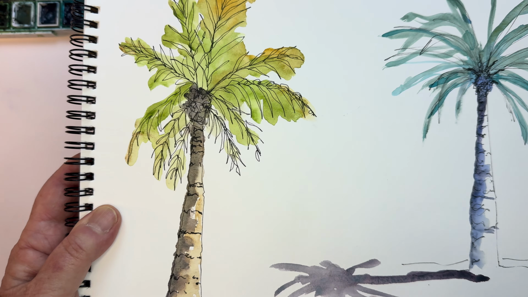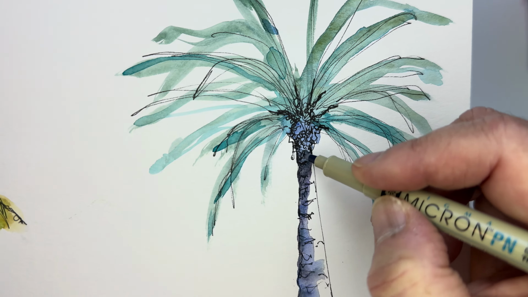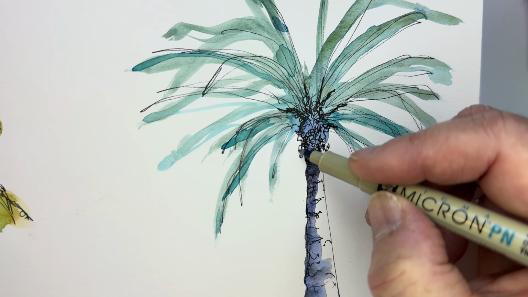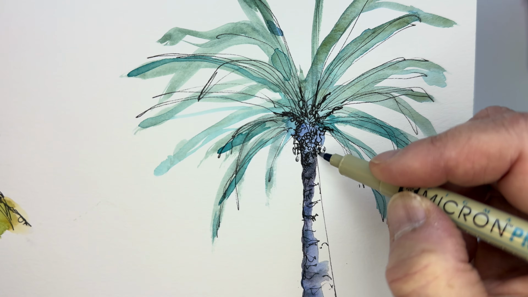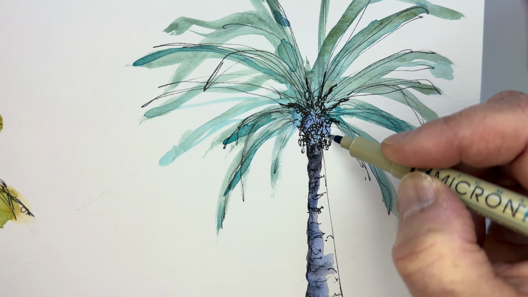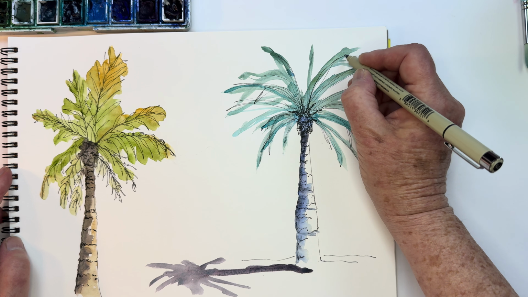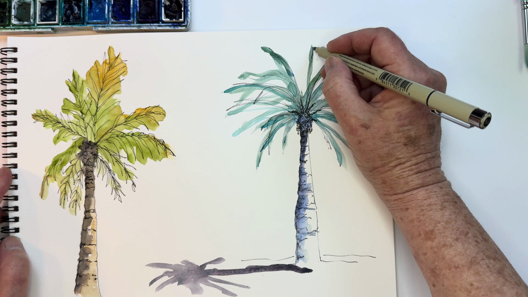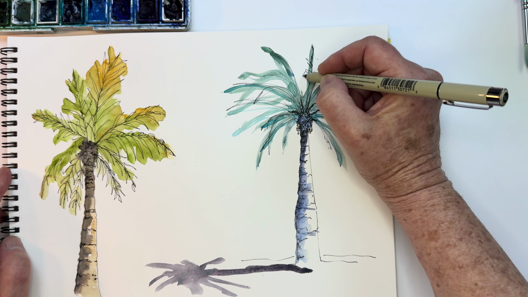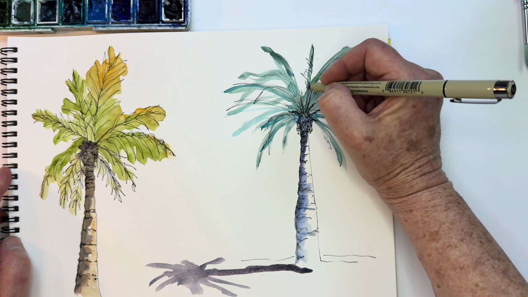Now for this section, I've really just scribbled and tried to make that a lot darker. Again, if there are actual dates up here, they're just going to appear as a bunch of textured elements, but you don't have to draw each individual thing. Now the fronds are great fun. Again, most of the date palms in Morocco have the fronds that come up with the individual leaves sticking out.